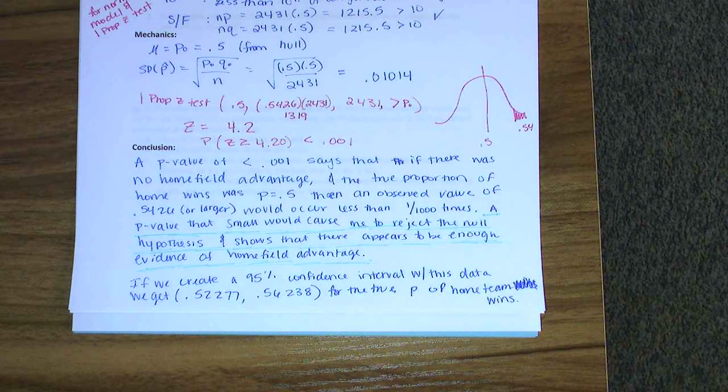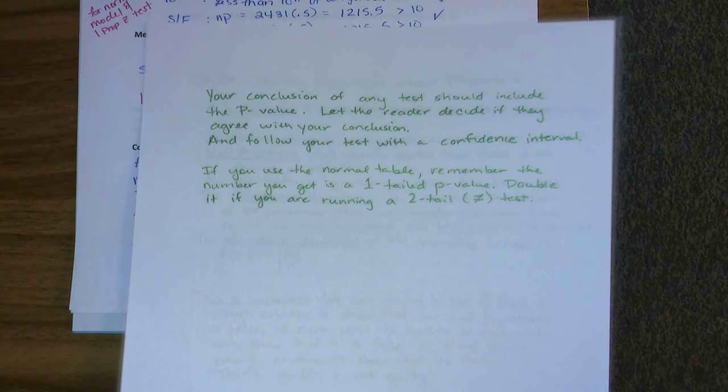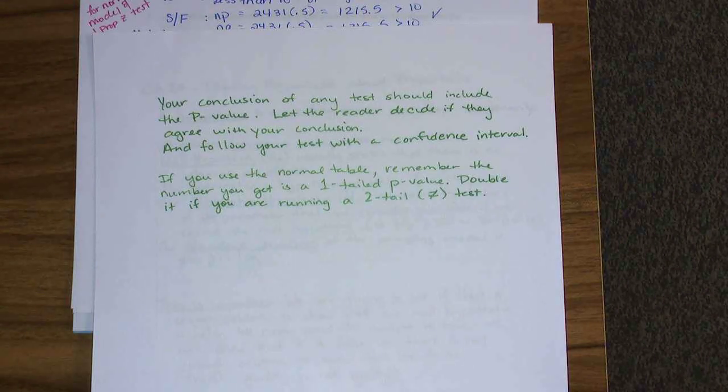This is just the other little piece of notes that they had written, but I'm not really going to have you guys write it down. Basically it says that your conclusion of any test should include the p-value, let the reader decide if they agree with your conclusion, and follow your test with a confidence interval.